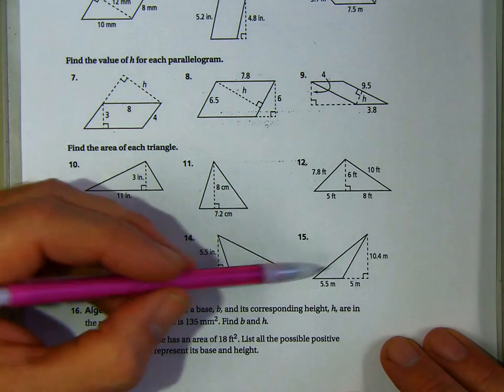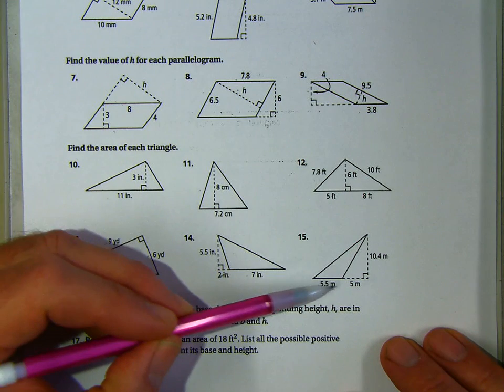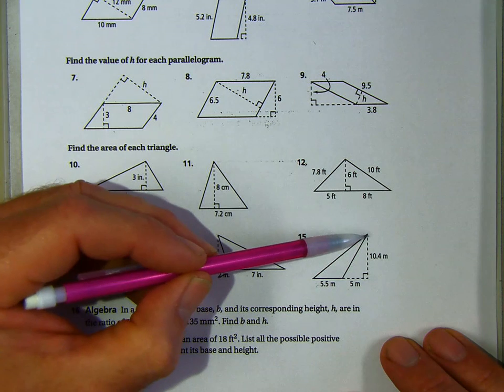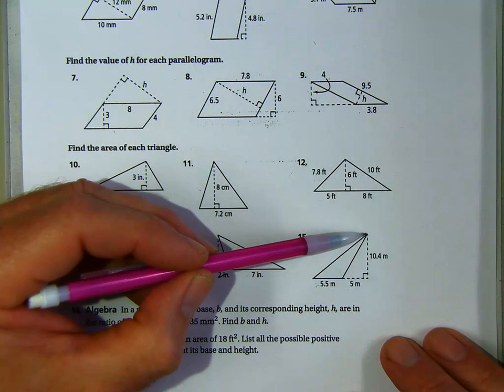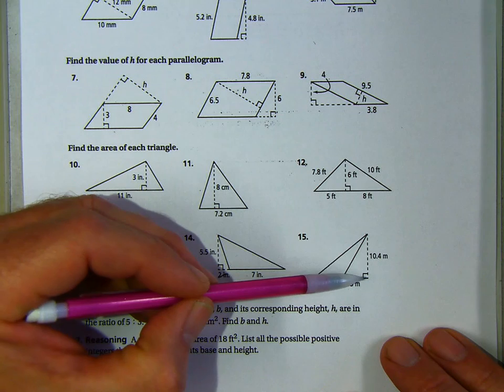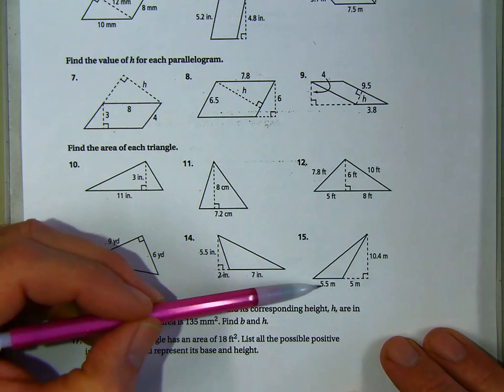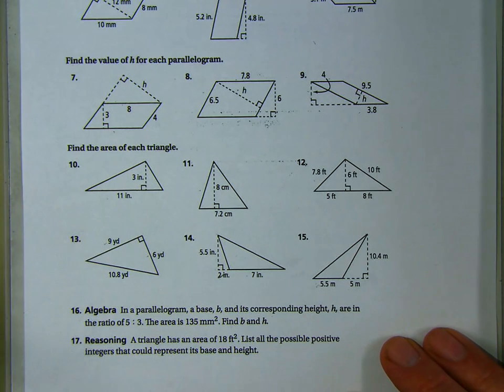Okay, same thing on this one. You do not add 5.5 and 5. It's just 5.5 is this base. The height from the altitude, or the vertex opposite perpendicular to that side, is 10.4. So it's 1/2 of 10.4 times 5.5. That gives you the area.